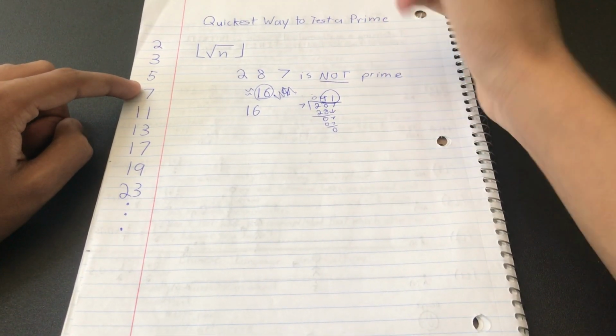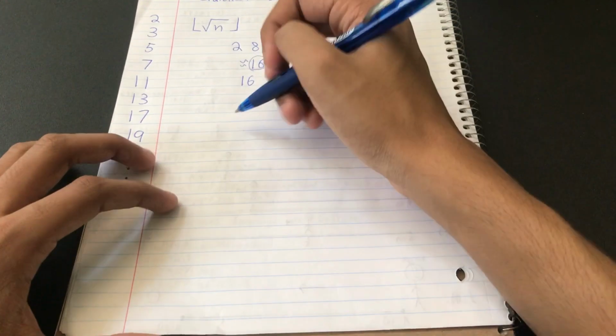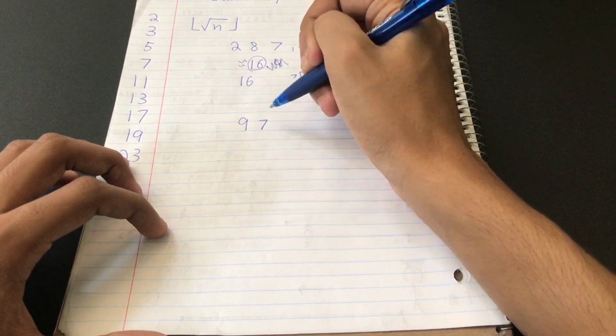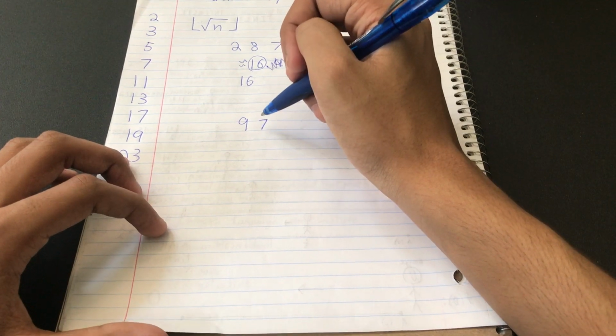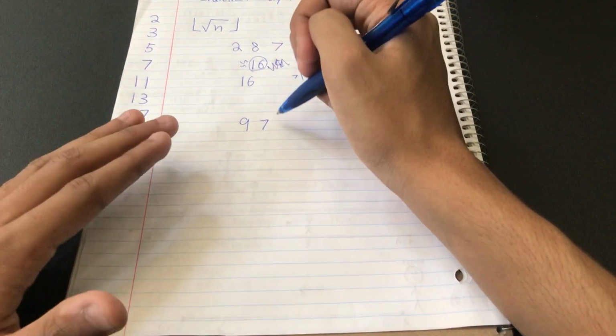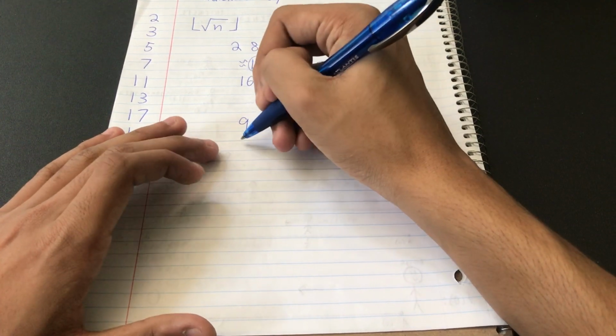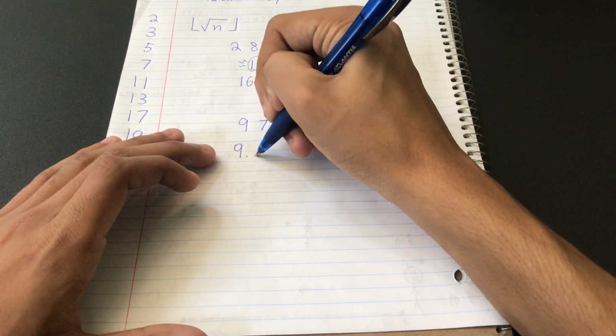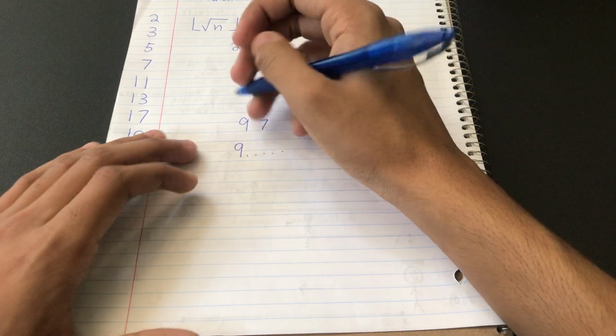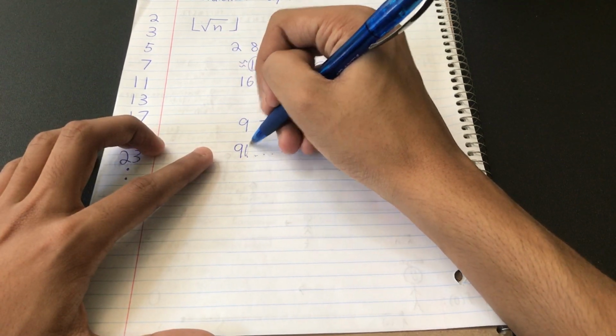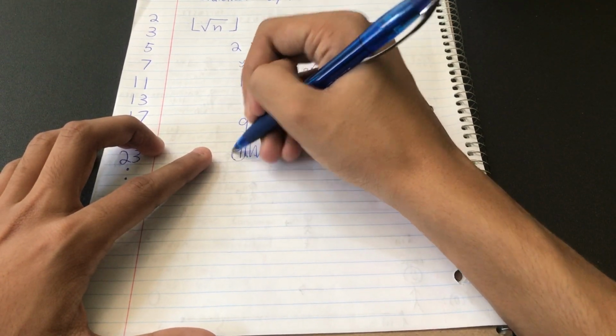Let's try this one more time with a little bit easier example. Let's try 97. So taking the square root of that, let's see, 10 times 10 is 100, so it's less than 10. So it's going to be about 9 point something. Now, taking the floor, we can ignore that decimal part, and we get 9.